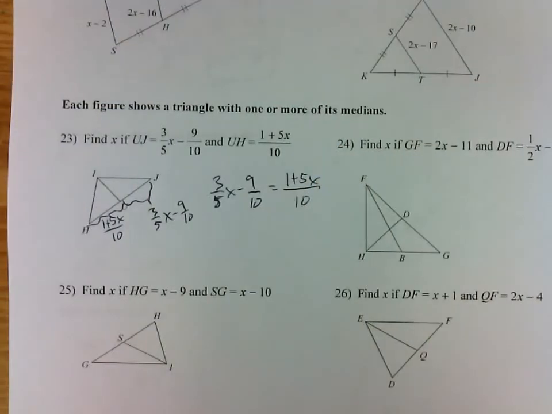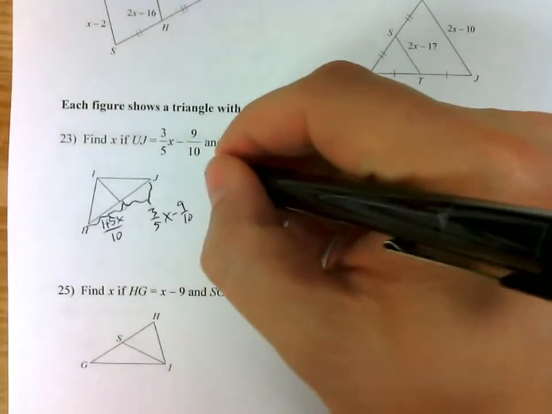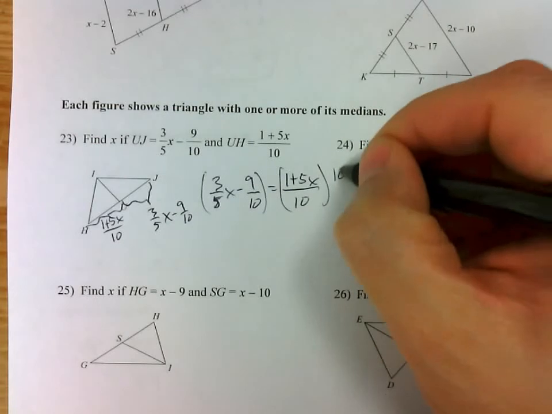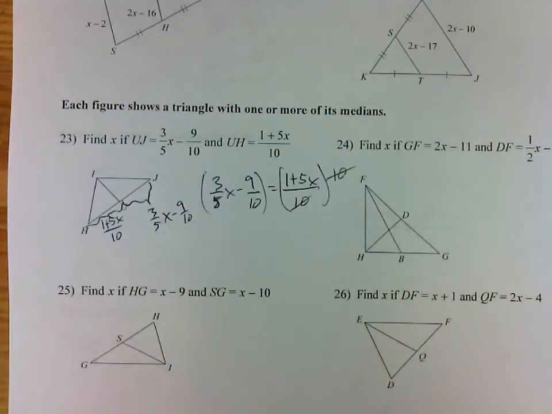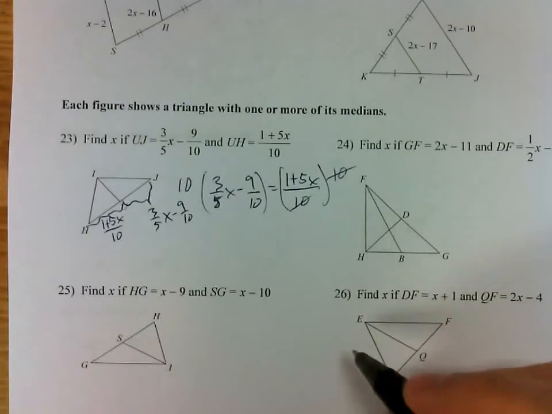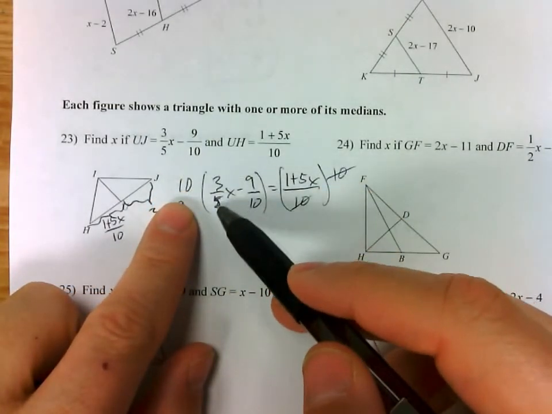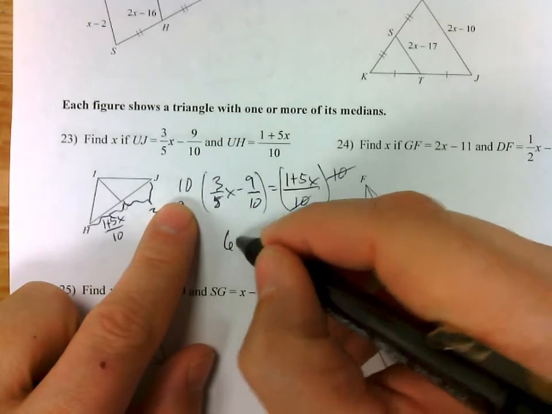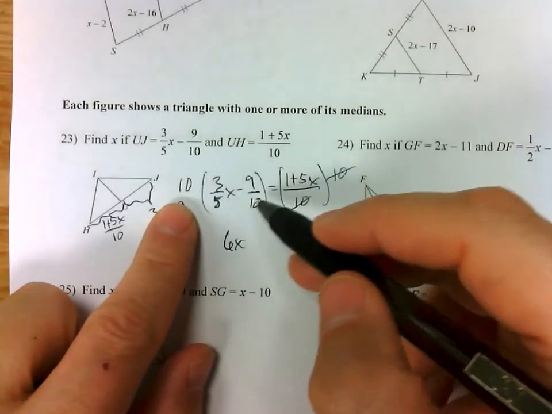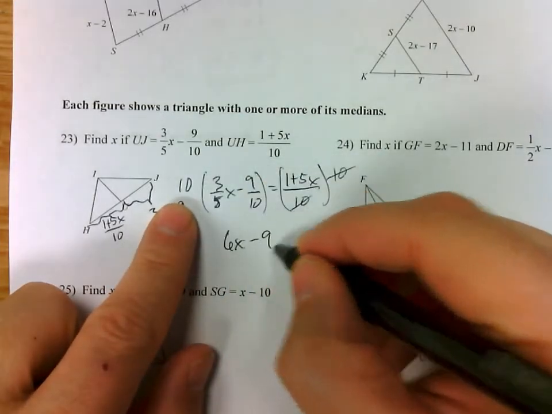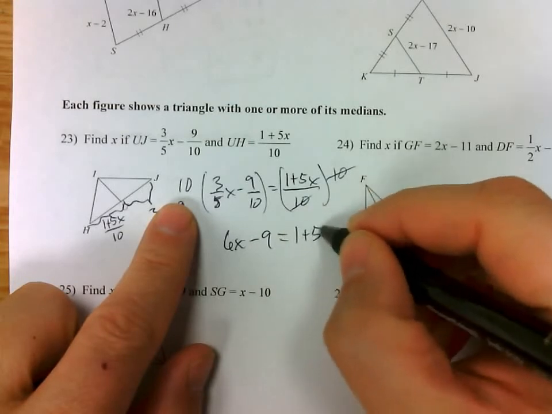Okay, a trick for getting rid of fractions. Multiply both sides by the least common denominator. In this case, 10 is the least common denominator. So I'm going to multiply both sides by 10. Now you'll notice over on this side, it just cancels. Over here, when I multiply that in, I'm going to get 30 over 5. 30 over 5 is just 6. And then notice the 10 cancels right there. So that equals 1 plus 5x.